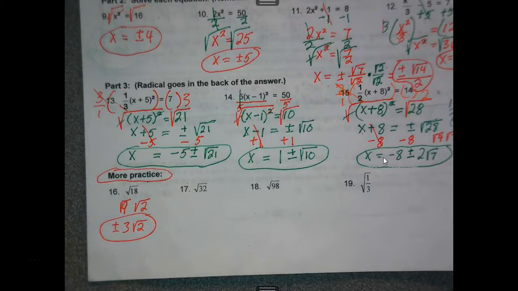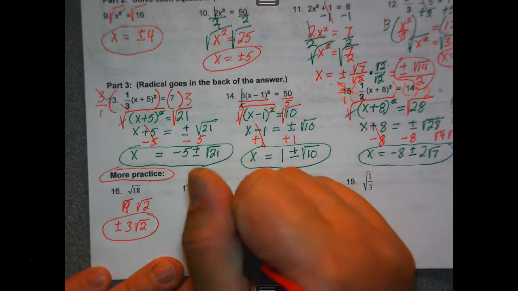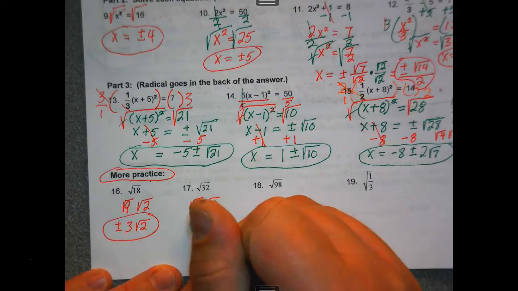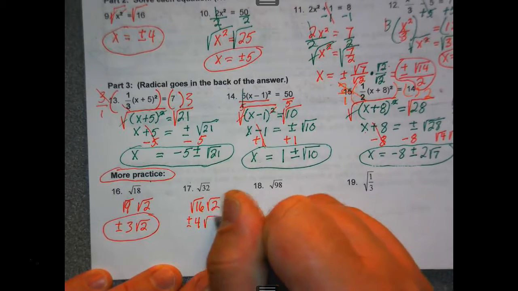Number 17, 32. I'm going to use 16 times 2. Square root of 16 times the square root of 2. Square root of 16 is plus or minus 4, square root of 2.